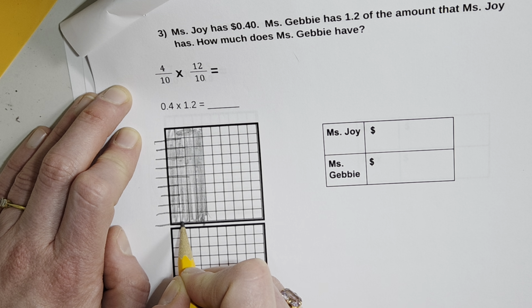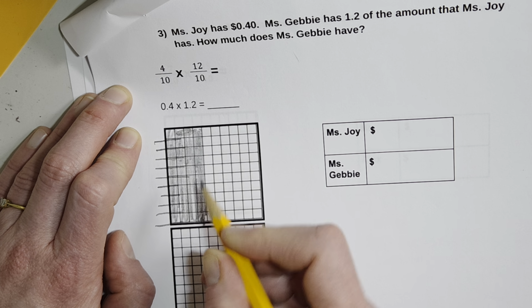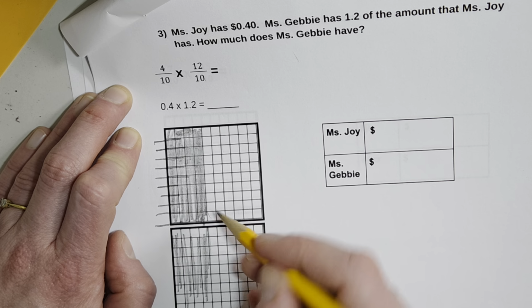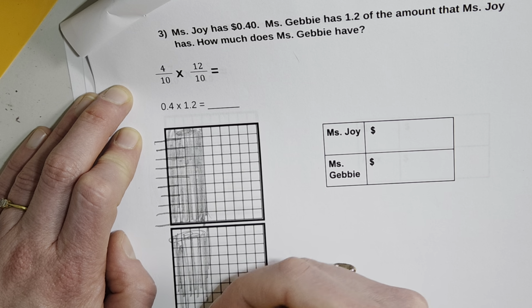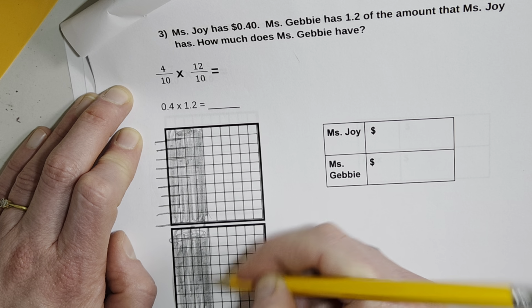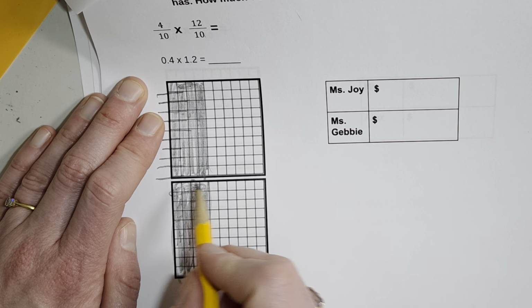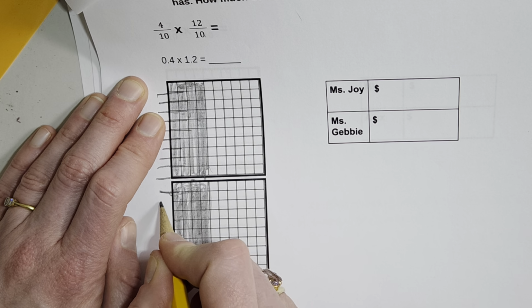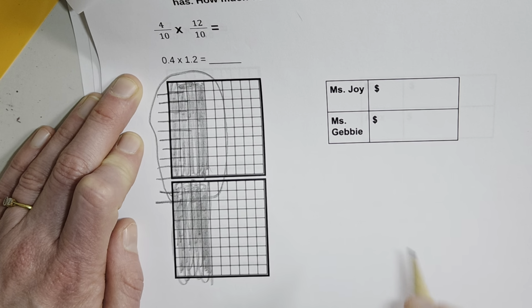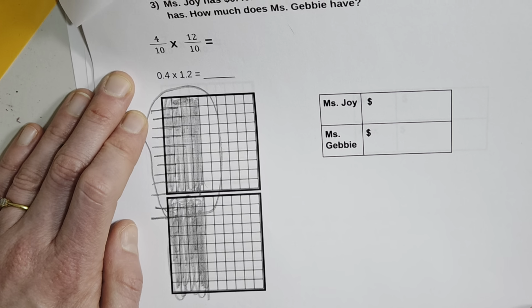Okay, so it looks like I actually have more than Miss Joy. So let's bring that 4 tenths down and keep going. Let's keep counting what that would be if I have more than 4 tenths of what Miss Joy has. Okay, so 10 tenths, there's 11 tenths, there's 12 tenths. There we go. That's how much I have. Sweet. I have more than Miss Joy.